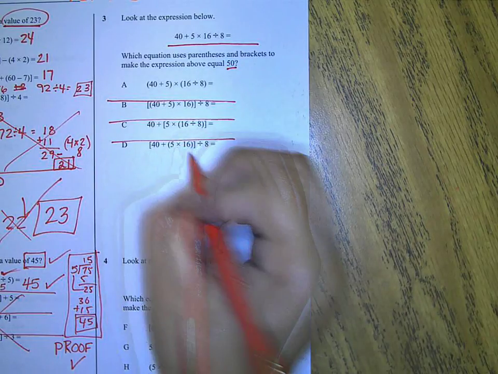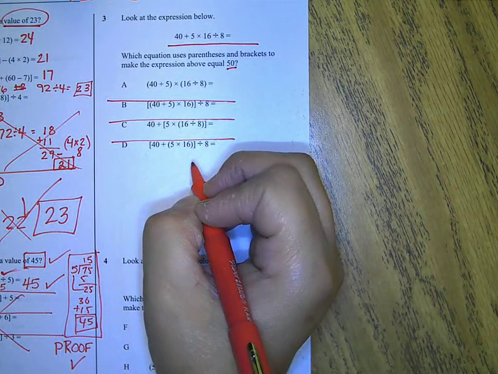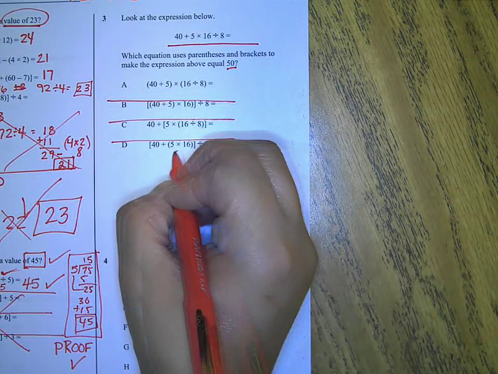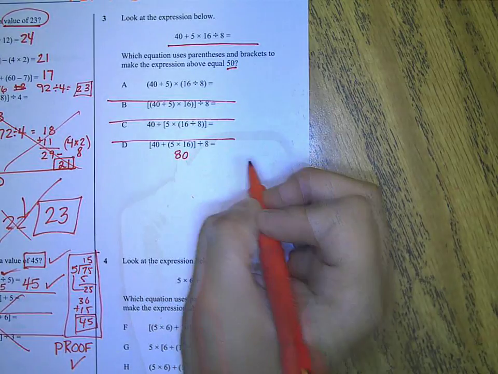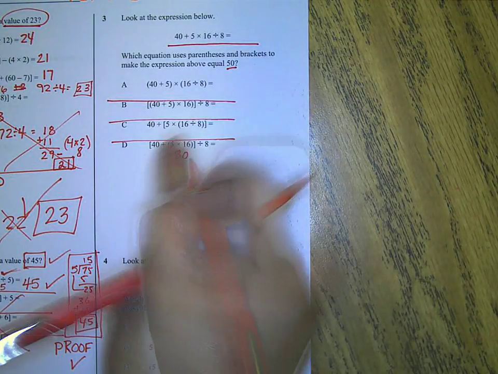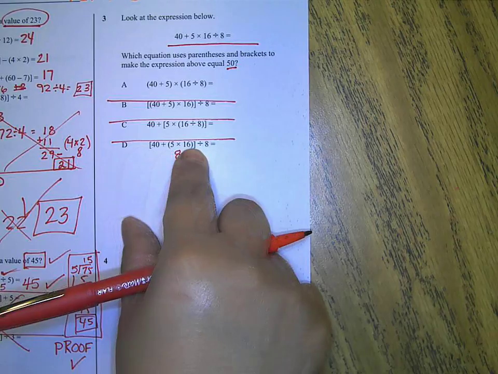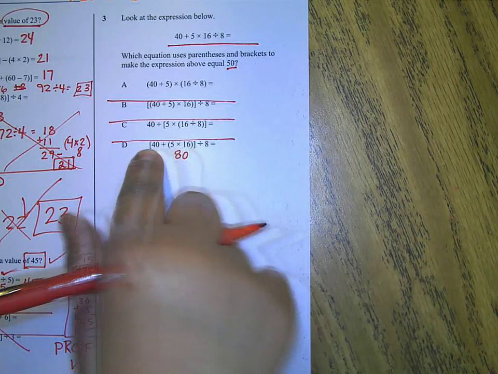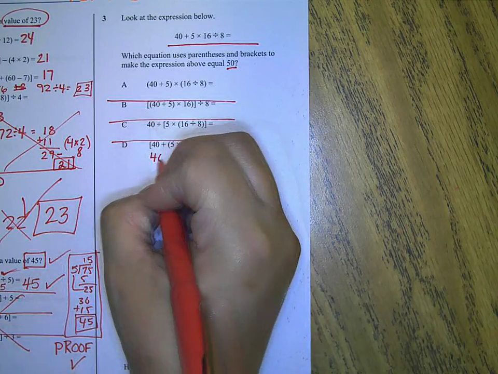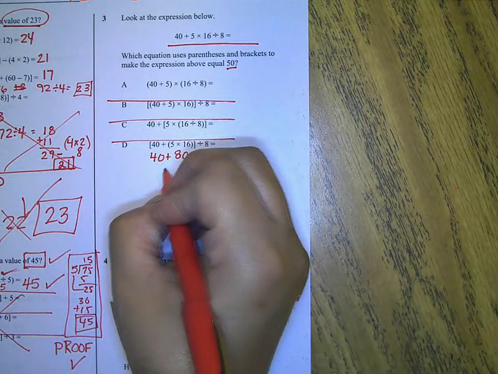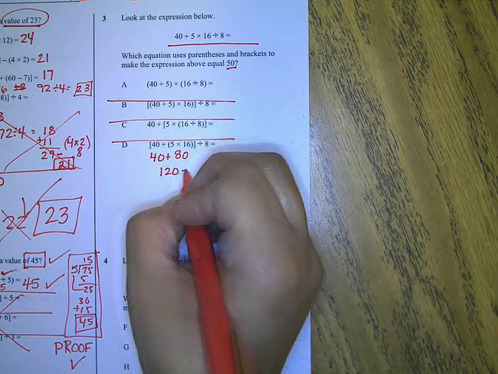40 plus. I'm going to do 5 times 16. 5, 10, 15, 20, 25, 30, 35, 40, 45, 50, 55, 60, 65, 70, 75, 80. Okay. So I have the number 80. Then I have addition. This is in brackets, so I have to do what's in brackets first, don't I? So I have to do 40 plus 80 is what? 120 divided.